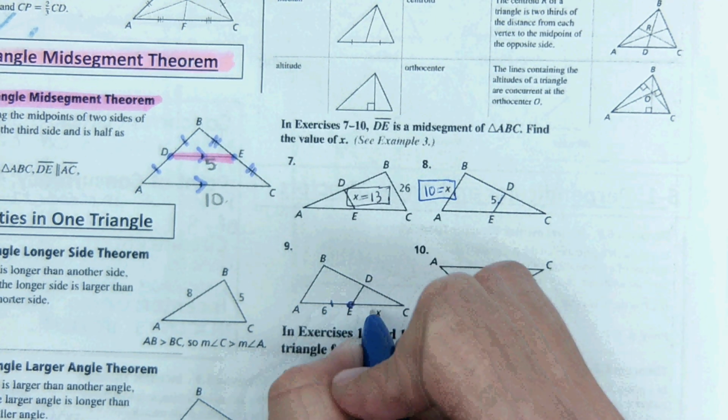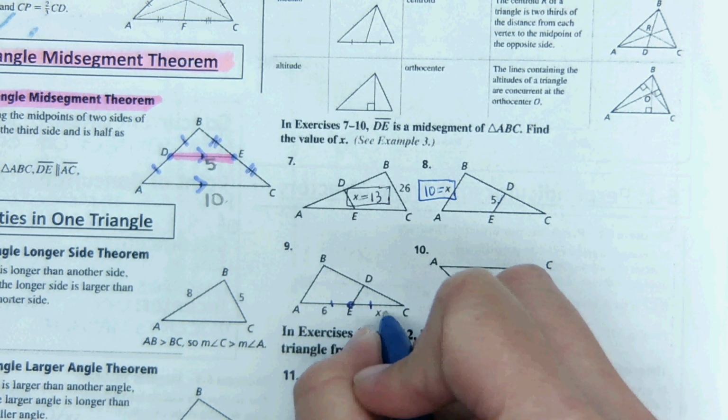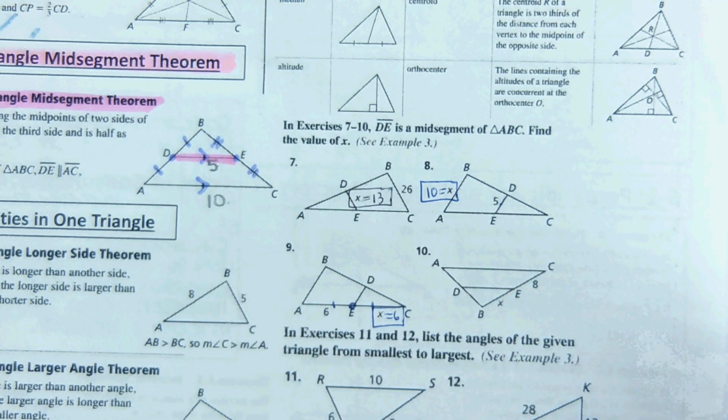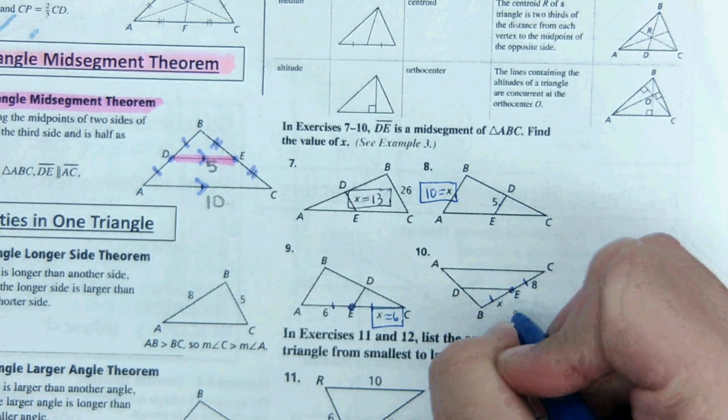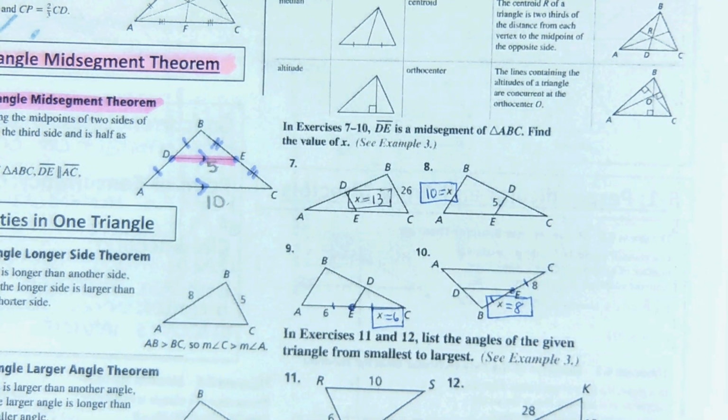Then for 9 and 10, remember the mid-segment hits at the midpoint, so this side of the segment is the same length as this side, so x would just be 6 here. And then for number 10, again, this is the midpoint, so these are the same length, and x is 8. Cool. Probably one of the easiest things we've learned all year.